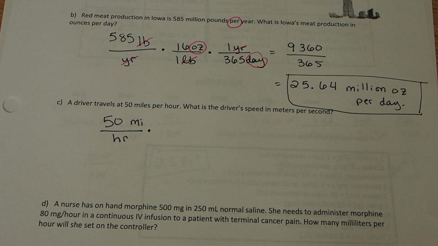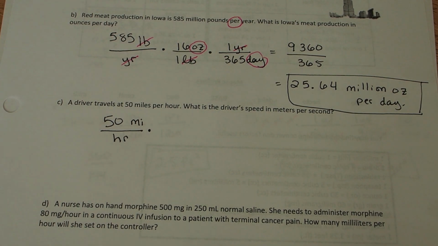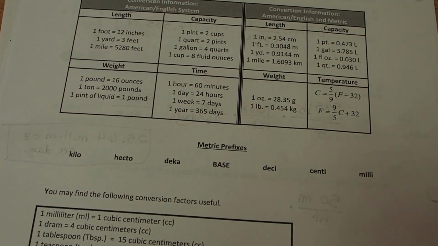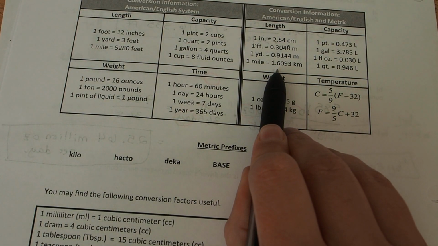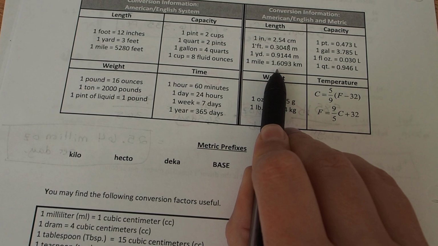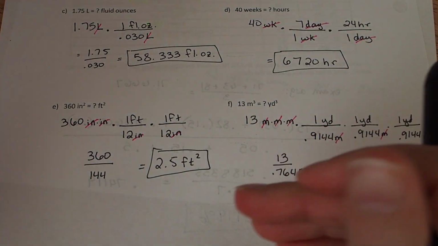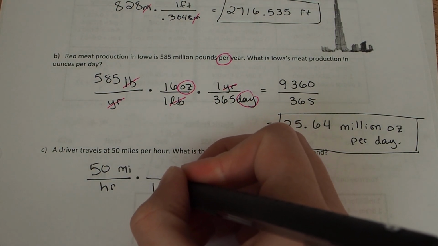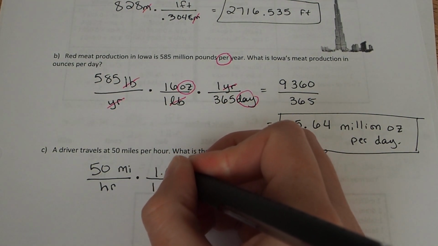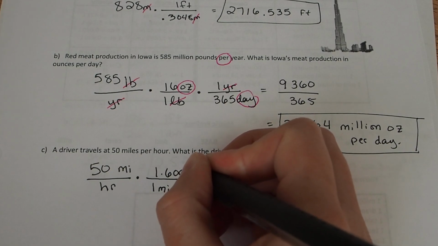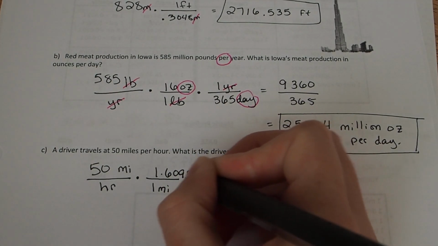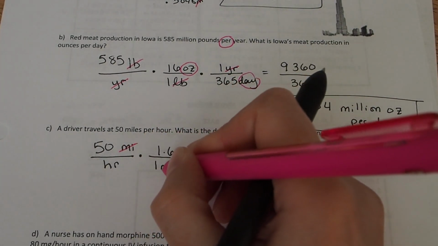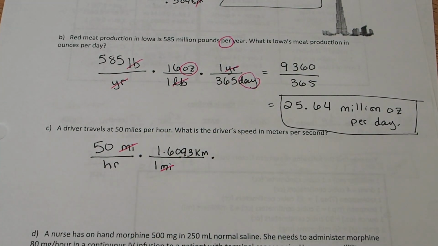So let's work on miles to meters first. There are a couple different ways to get there. The way I'm going to start is a mile is 1.6093 kilometers. I'm going to work on that fact first. So 1 mile goes in the denominator is equal to 1.6093 kilometers. Okay, that gets rid of mile for us and converts us into kilometers.